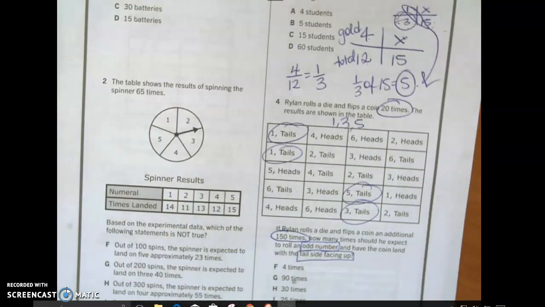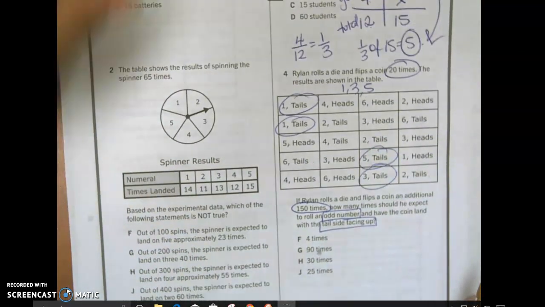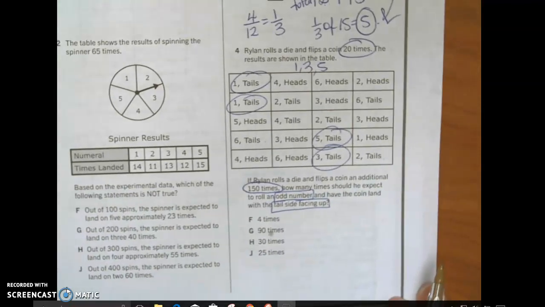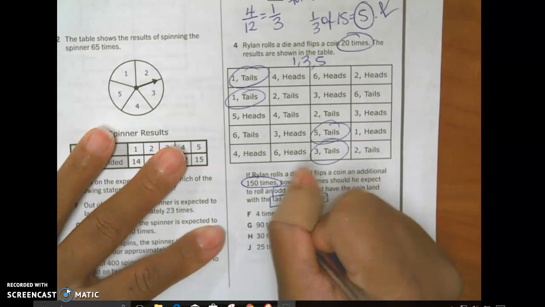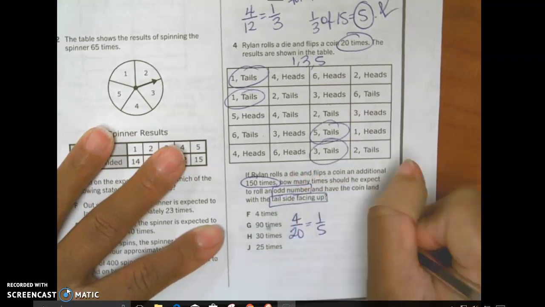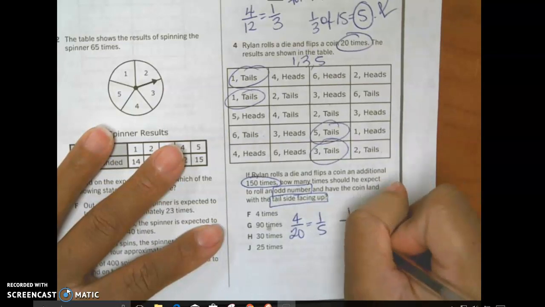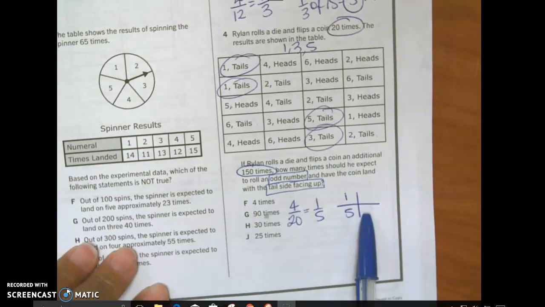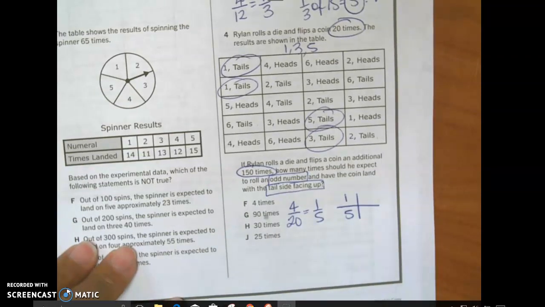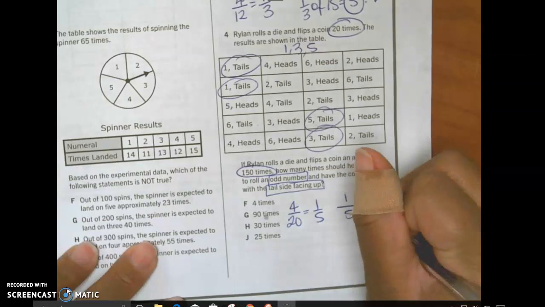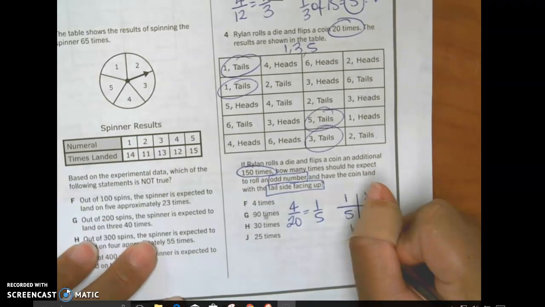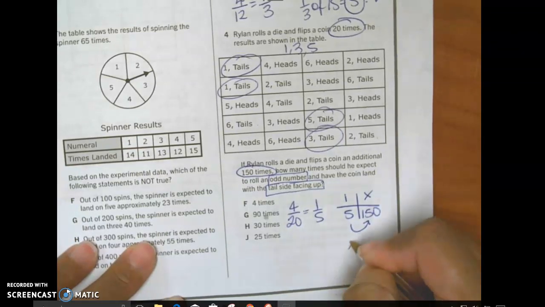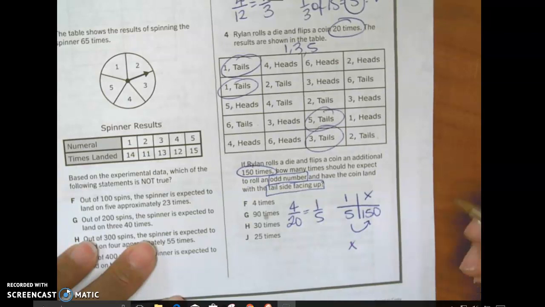I'm going to put it in a fraction first so then I can make my proportion in simplest form. So 4 what? 4 20ths. Good. Equals 1/5. Now I can put it in my proportion. 1/5 of the time he will get an odd number with tail side facing up. So then what do I put over here? 150, because that's a new total that they're asking me for, and an X. How do I get from 5 to 150?